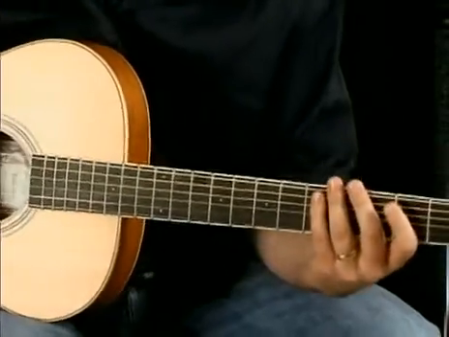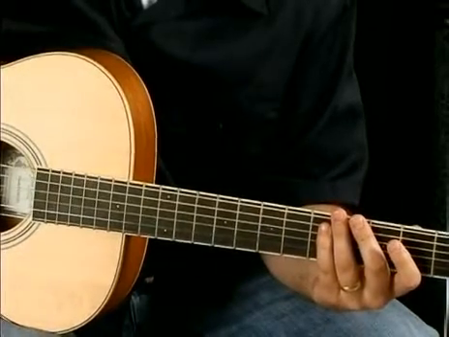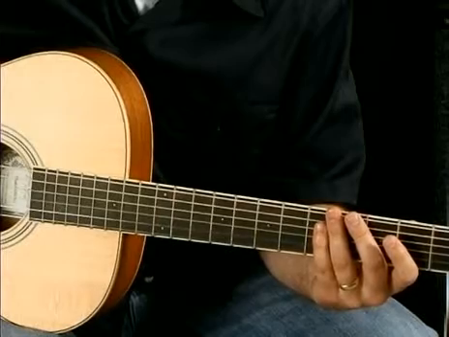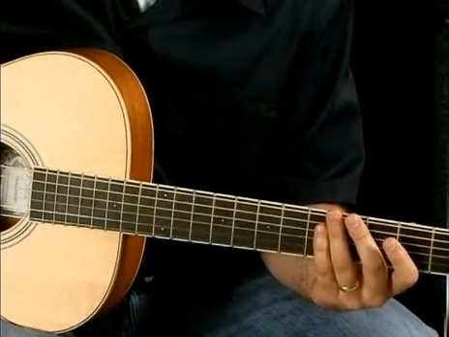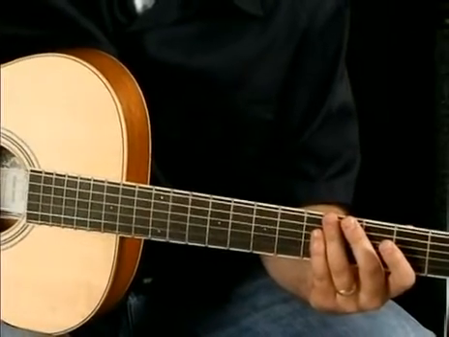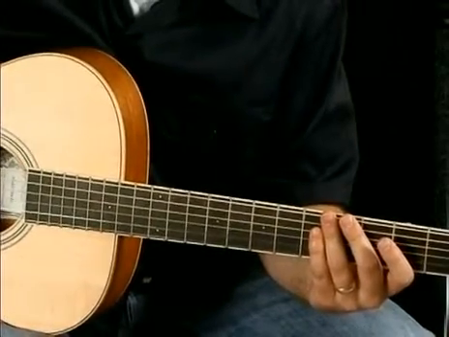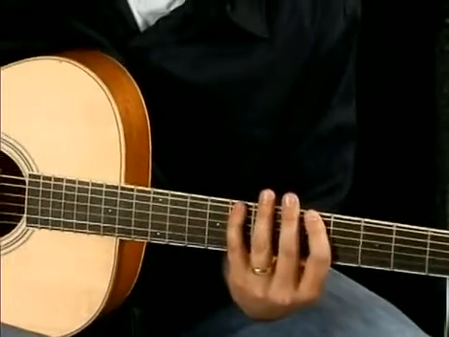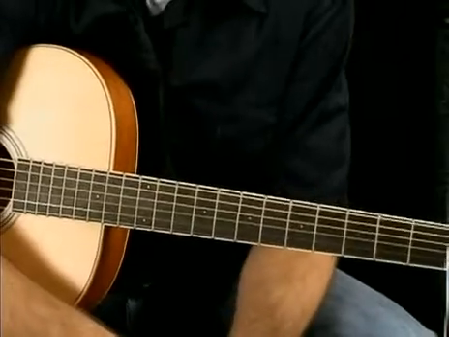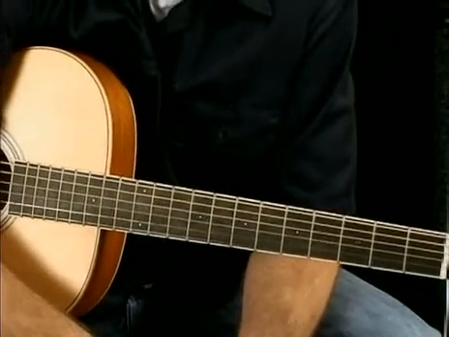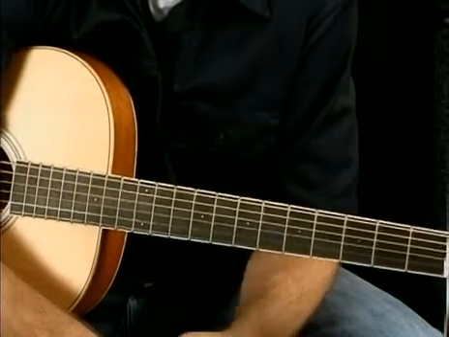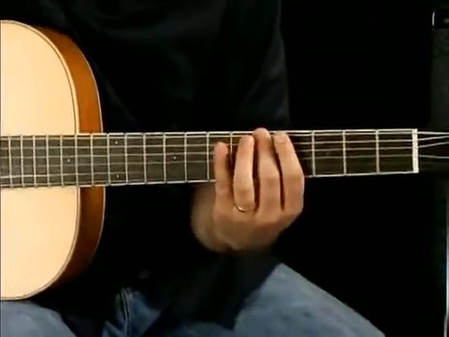Okay. Now, let's move on to the minor pentatonic. The minor pentatonic is used a lot in rock and roll. It's used a lot in heavy metal. And it's used in country as well. But the way it's structured, again, it only has 5 notes. And in order to know which notes we need to leave out of the natural minor, let's go ahead and play the natural minor first.